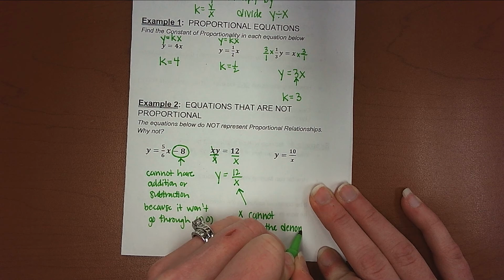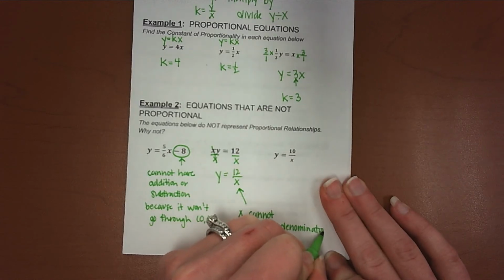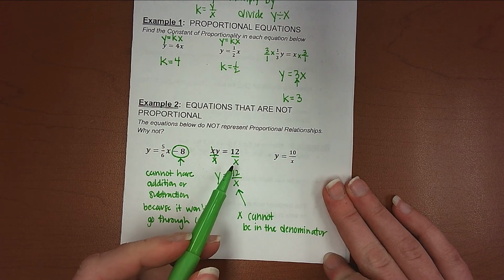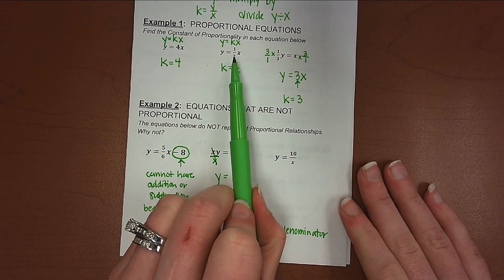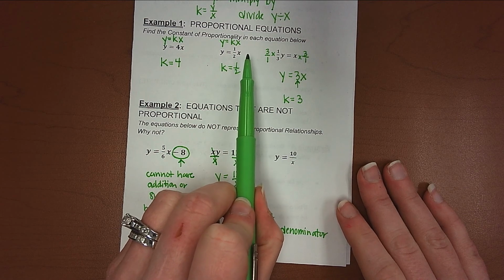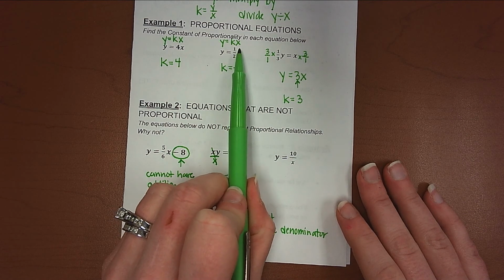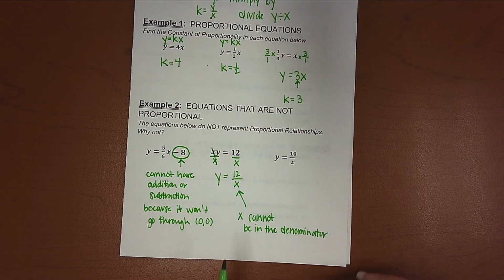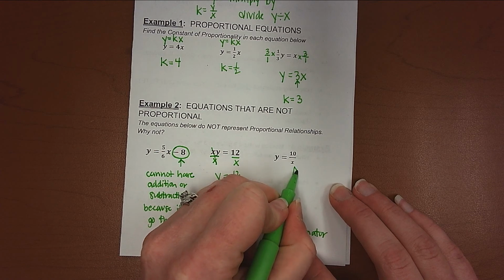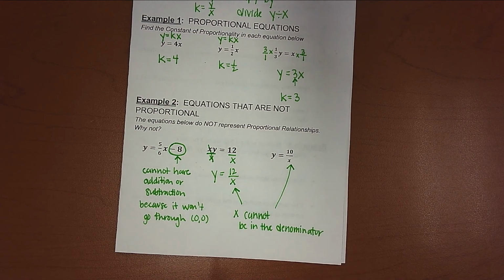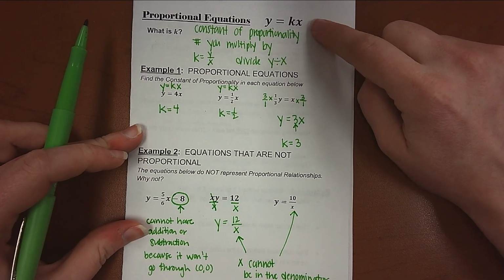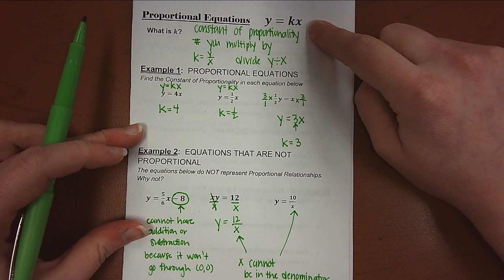When we write our equation and we have y equals, x cannot be in the denominator. It has to be in the numerator. It can be multiplied by a fraction, like up here, 1/2 times x, where if we multiply straight across, x over 2 would be fine because it's in the numerator, but it cannot be in the denominator. Same thing for this equation here. Y equals 10 over x. X cannot be in the denominator. It is not proportional because it does not follow the format of a proportional equation, which is y equals kx.